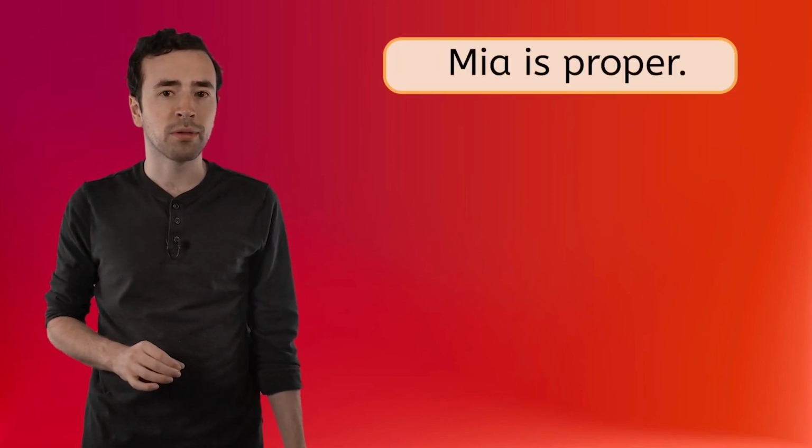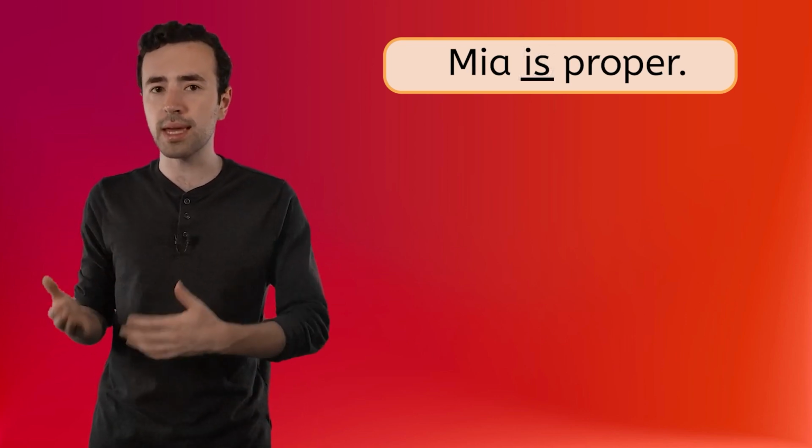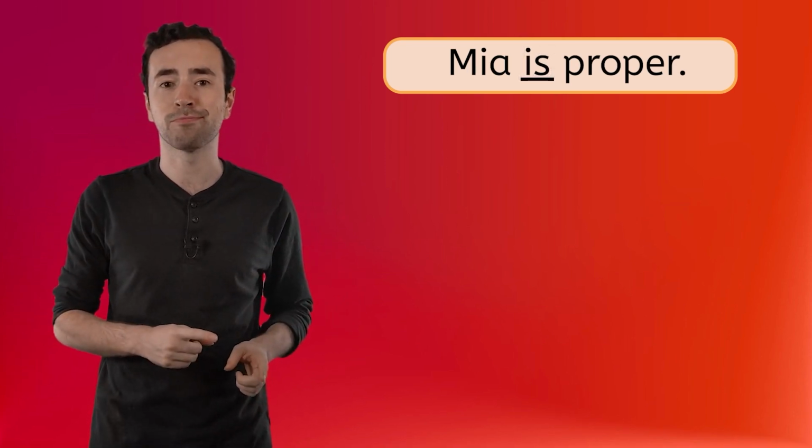Do you remember the type of verb that connects ideas? Verbs that connect the subject to another noun or adjective are linking verbs. These verbs don't describe an action, but they do describe what somebody or something is. For example, Mia is proper. Is links the noun Mia to the adjective proper. Great work.